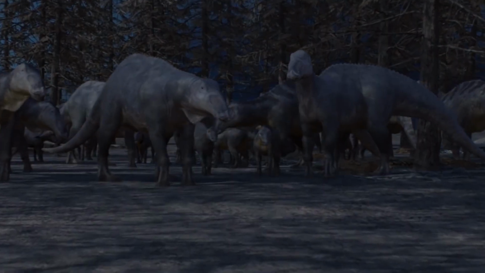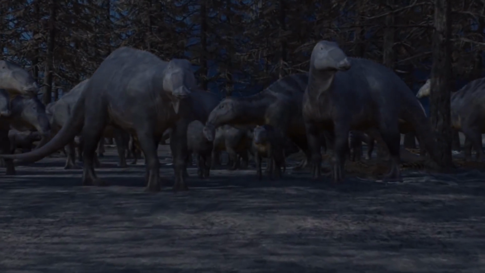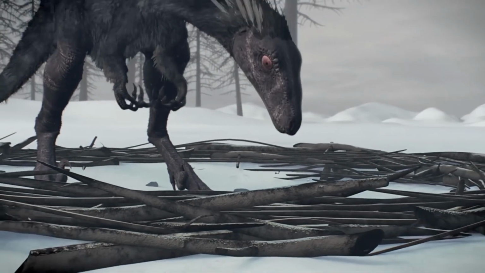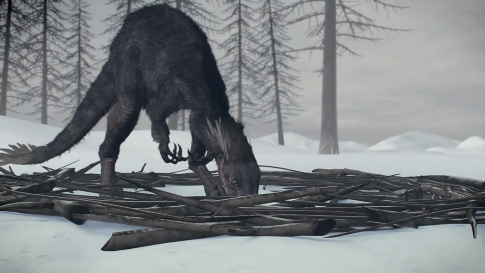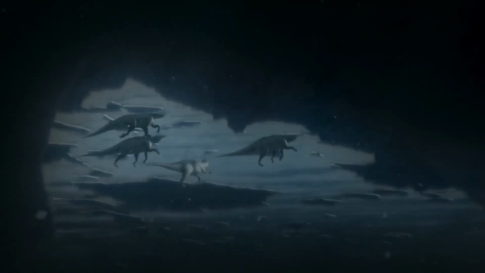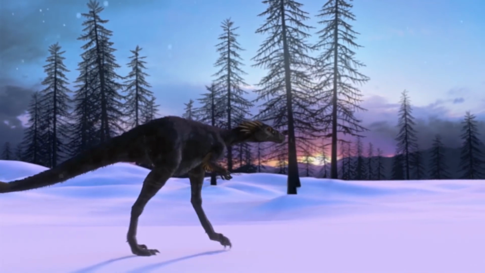The film tells about the migration of a herd of Edmontosaurus toward the North Pole to rich pastures and the migration of a predatory Troodon following their prey. The main characters are a young male Edmontosaurus and a Troodon.